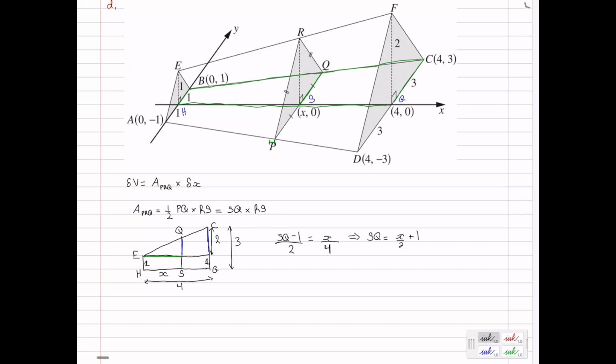Now I can do a similar thing with a different diagram, but again we'll be using similar triangles. So I have the same shape, but this time, let's indicate it on our original diagram, we're looking at this in blue.